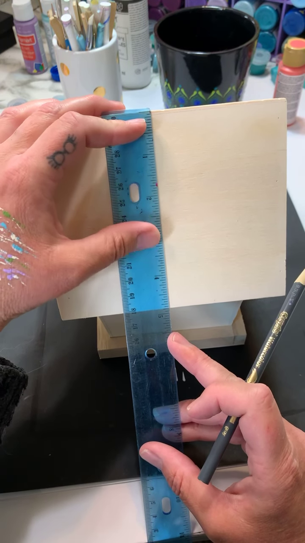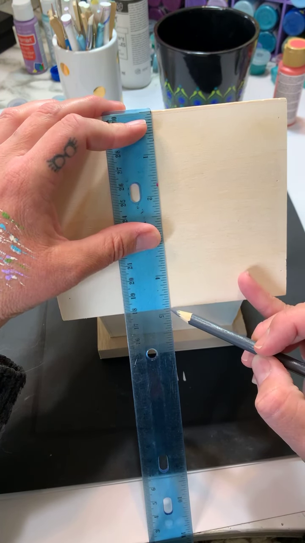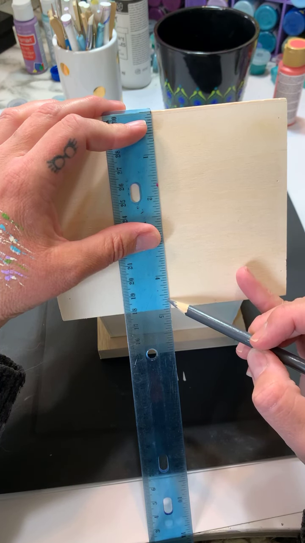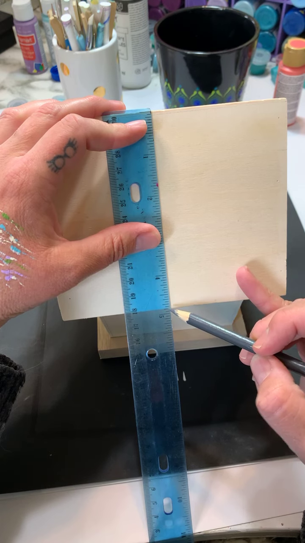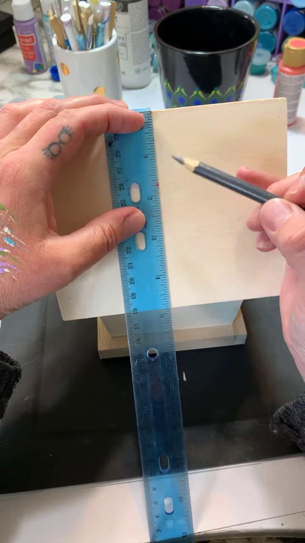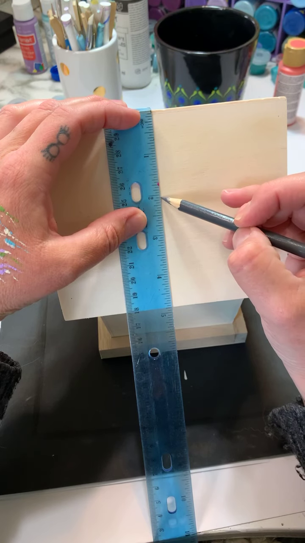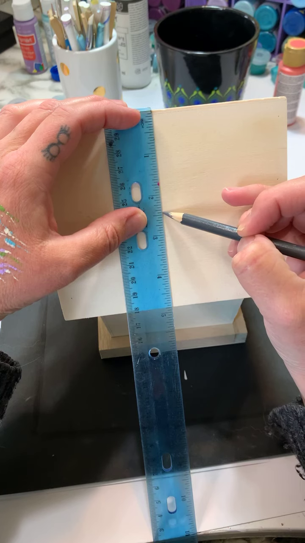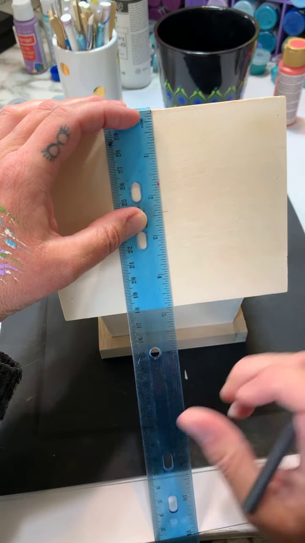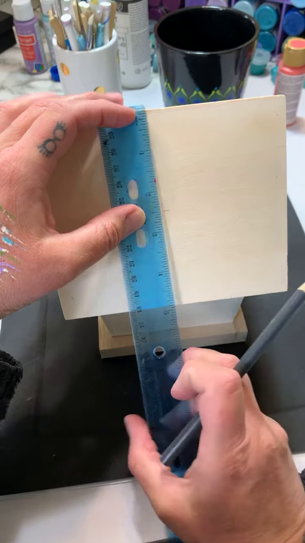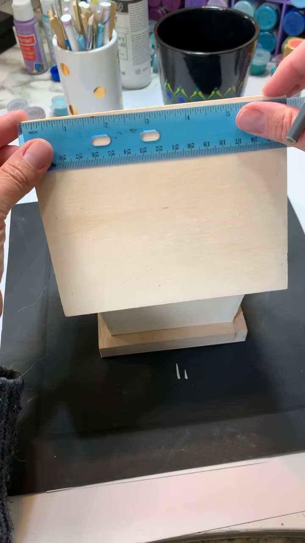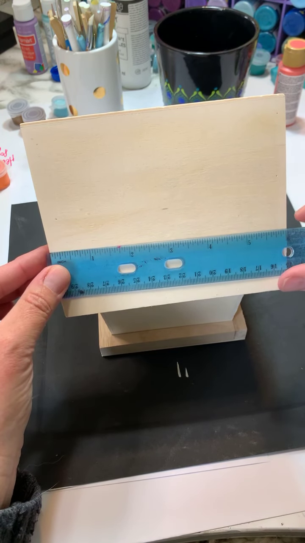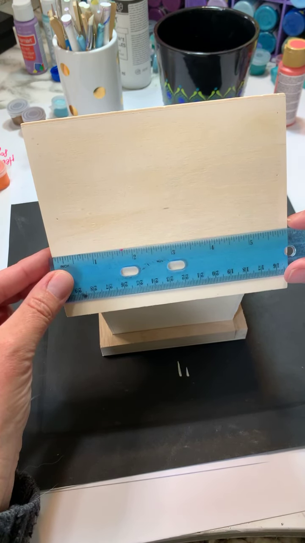So this is, what is that? 1, 2, 3, 4, 5, 6, 7, 8, 9, 10, 11, 12, 13, 14. So that's 4 and 14. So I'm going to go 2 and 1, 2, 3, 4, 5, 6, 7 to get my center. Right? And then I can go here and choose which one I want to measure off of. I can measure off of anywhere, right? Because it just needs to be 50%. It just needs to be divided in half.